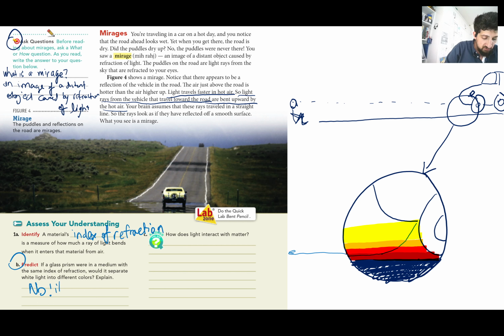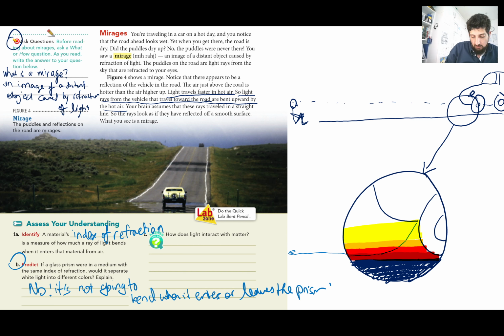No, it's not going to bend. I'm going to write that here because it keeps coming up with those prompts. Bend when it enters or leaves the prism. Okay.